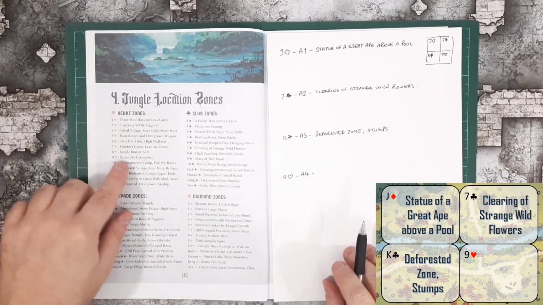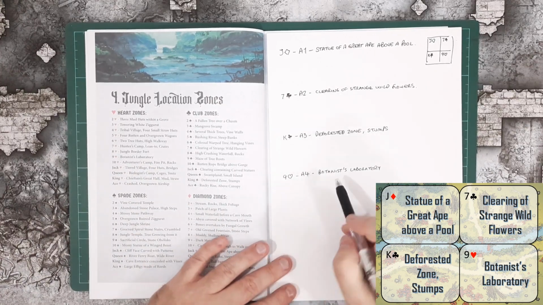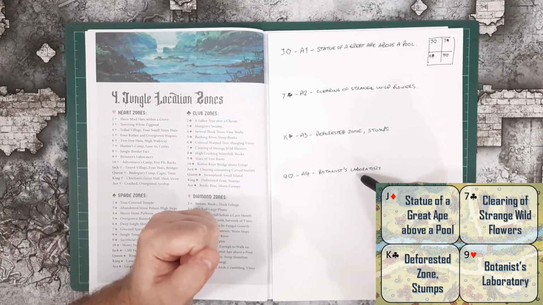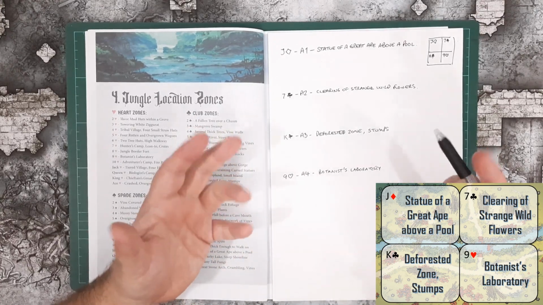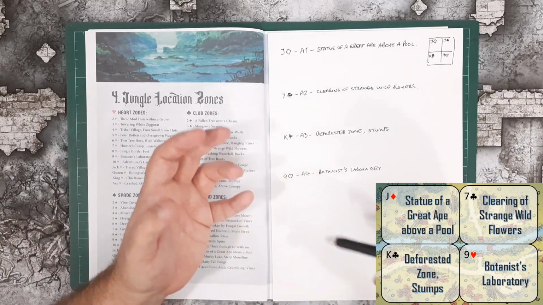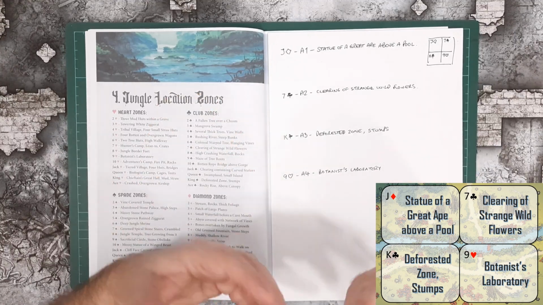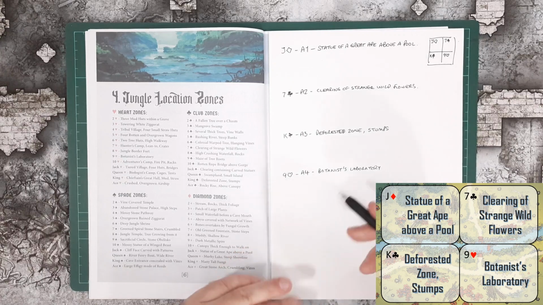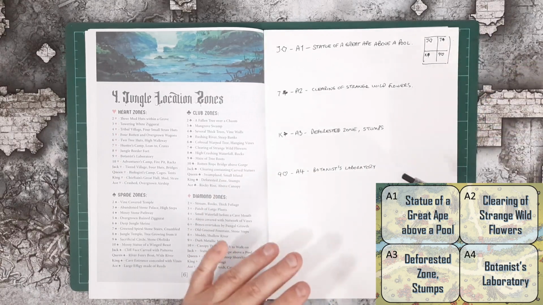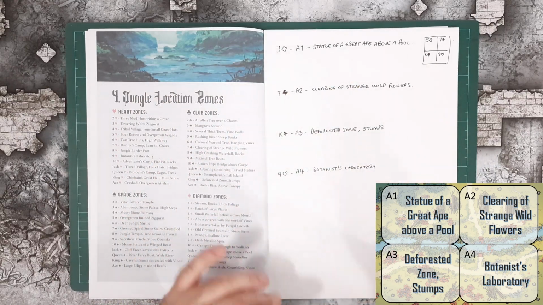So the 9 of Hearts, a botanist's laboratory. Now, this could be the location of the scenario's villain. It could also be an area which has an NPC, the botanist, obviously, or maybe the botanist's daughter who's sort of staying there. Maybe the botanist has issues. I don't know, maybe they're old, maybe they're in a coma, maybe they've been killed. There's a lot of things that we can generate from this. Right. So we now have the 4 main zones of our scenario. And again, they're going to be located in a 2x2 grid.